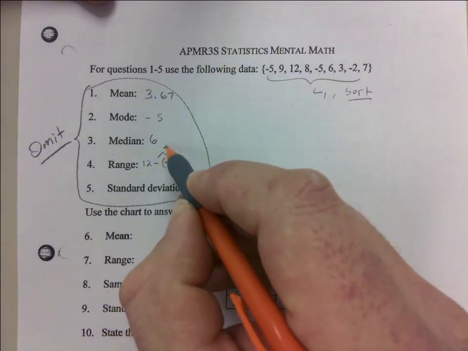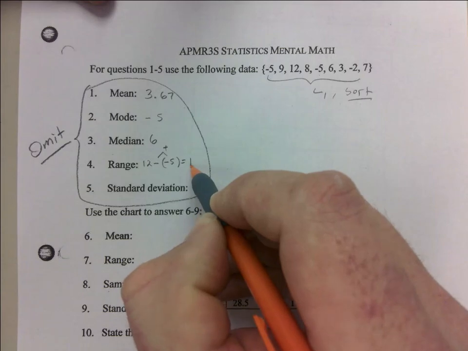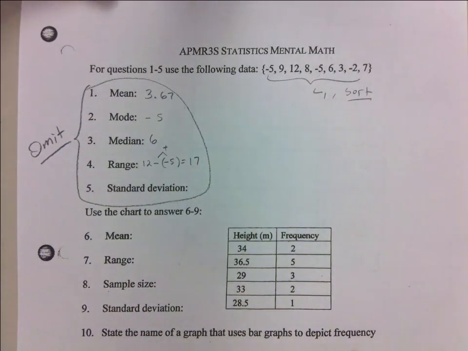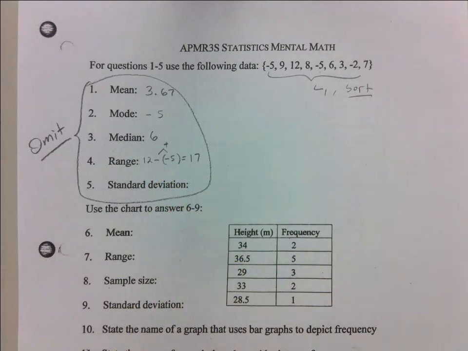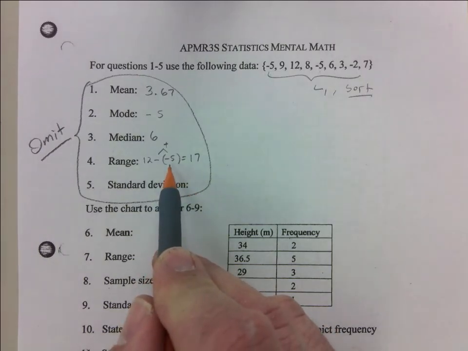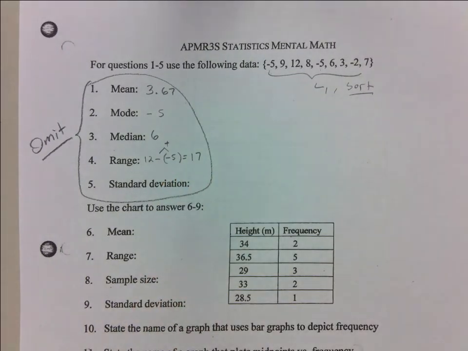Okay, so you have to make sure that you add. The range is actually 17 units between the highest and the lowest value. So when you have a double negative, make sure you don't subtract, you actually add, because you're trying to find the distance between -5 and 12, right? There's 17 units in between.